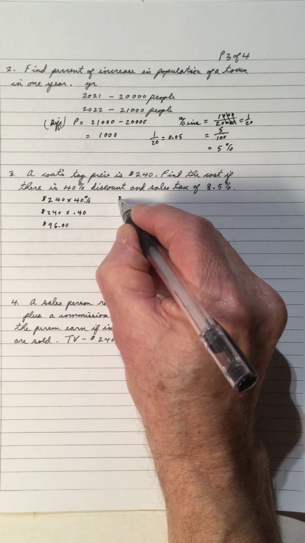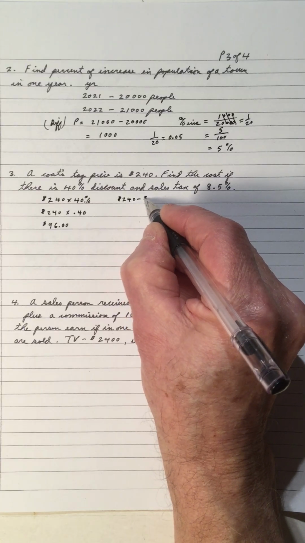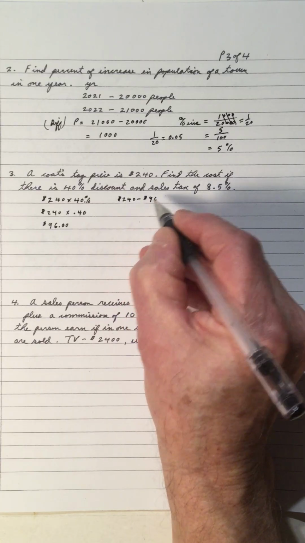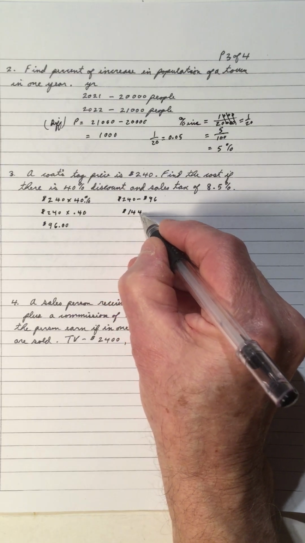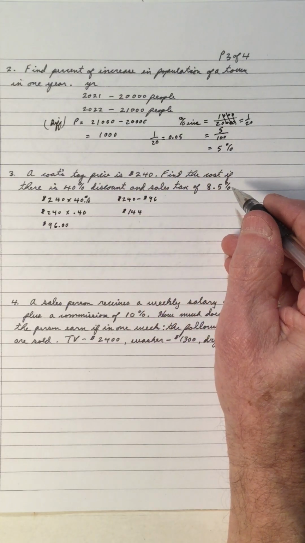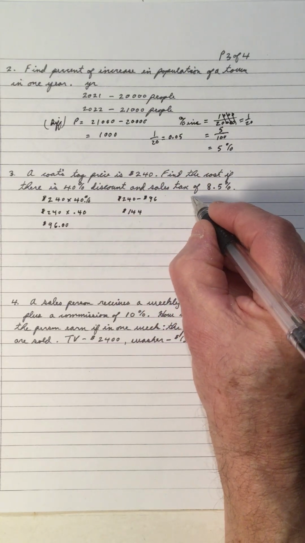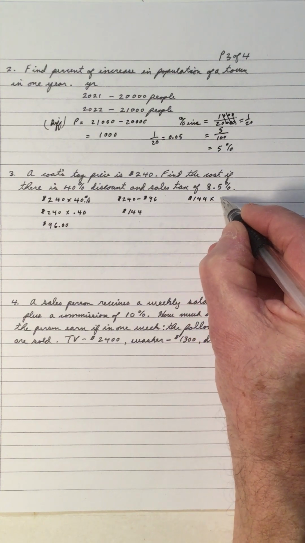Your $240 minus your discount of 96 will give you that you're paying $144 for your coat.